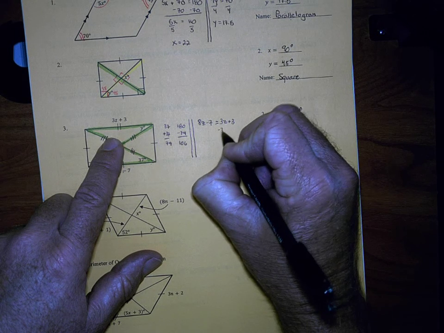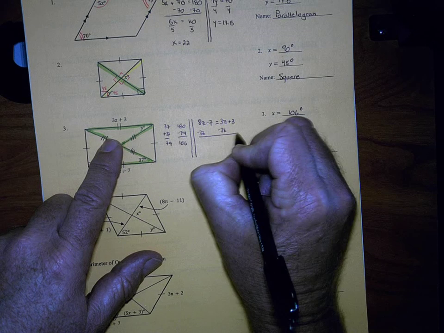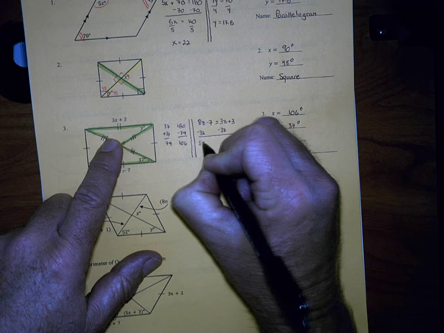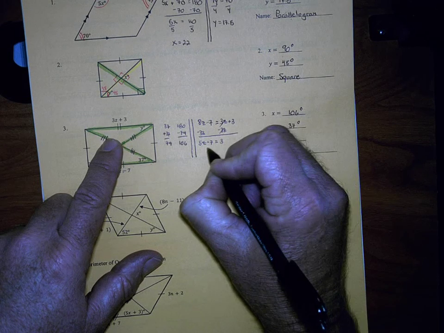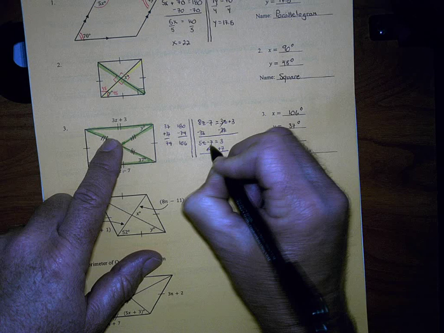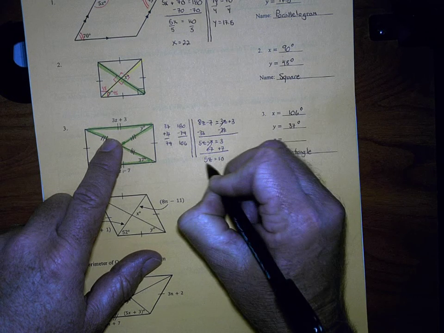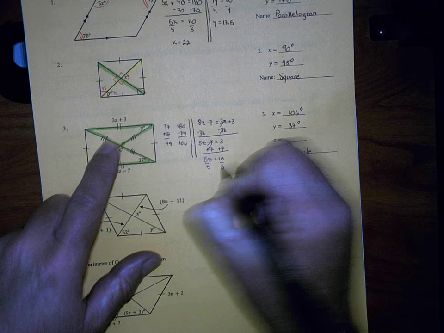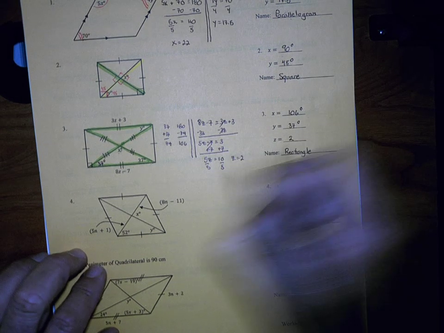So we would subtract 3z from both sides of the equation. That would make the equation 5z minus 7 is equal to 3. We would add 7 to both sides. That would make the new equation 5z is equal to 10. And then we would divide both sides by 5. Therefore, z is going to be equal to 2. Okay, so that's how you would do number 3.